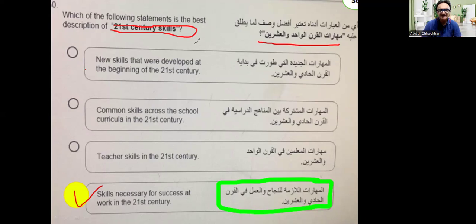जितने भी अगर हम लेके चले जाएंगे तो उसकी तो लिस्ट बहुत अनलिमिटेड है. So if you think that the four C's, collaboration, communication, creativity, and critical thinking, are the only 21st century skills, you have a wrong approach. Okay. New skills developed at the beginning of... अच्छा जी, हो सकता है common skills across the curricula, no, not common skills. This is not talking about the common skills.